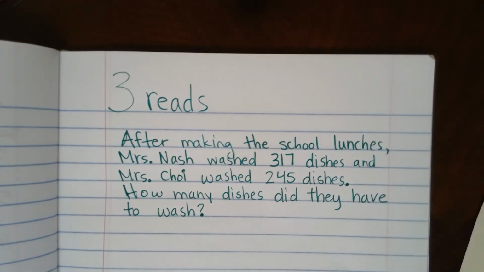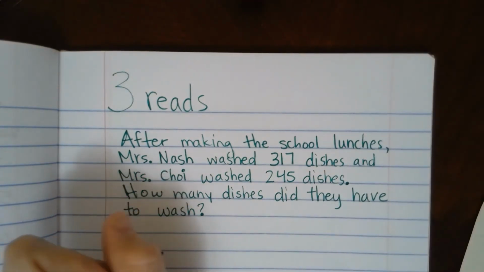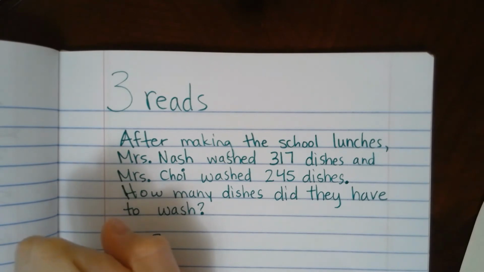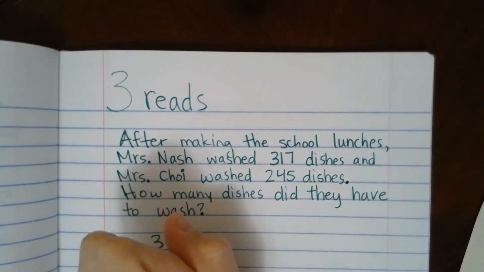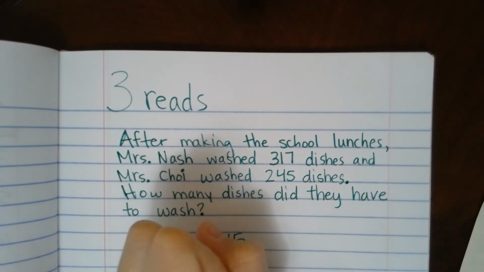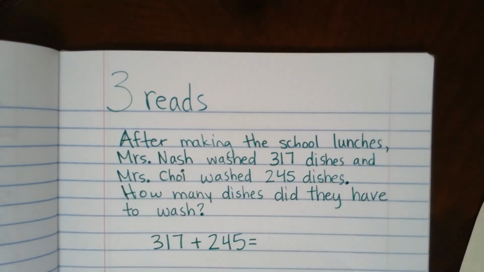Okay, so now they're fully understanding what the story is. They know Miss Nash washed some, Miss Choi washed some, and they're looking for how many dishes did they have to wash. So they can conclude that Miss Nash washed 317 dishes and Miss Choi washed 245. We want to know how many they washed, both of them. Then they would solve their equation.